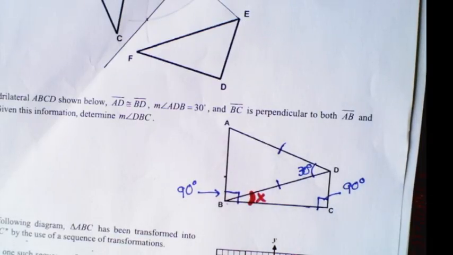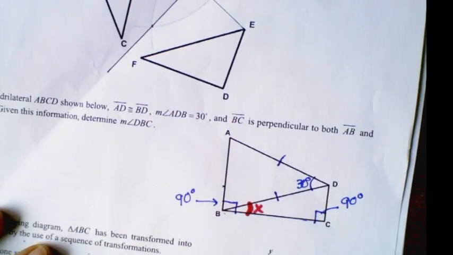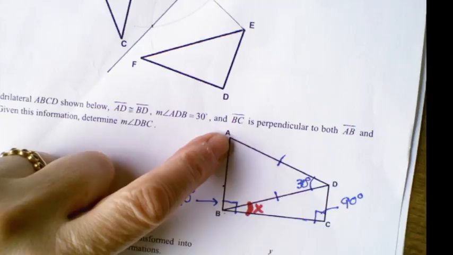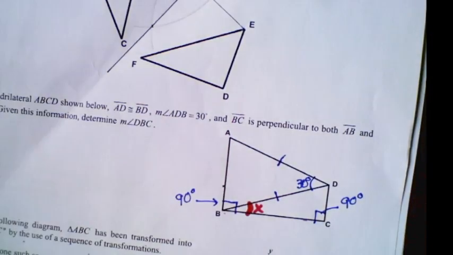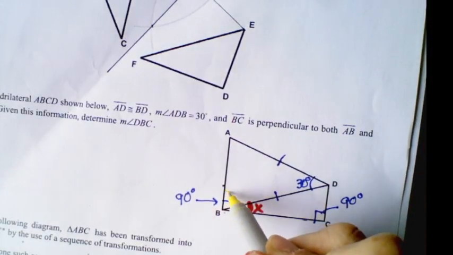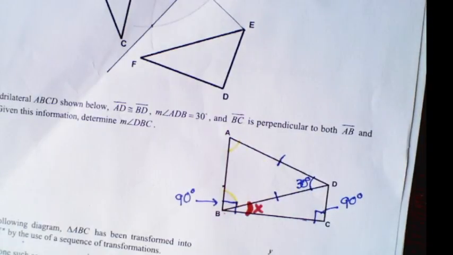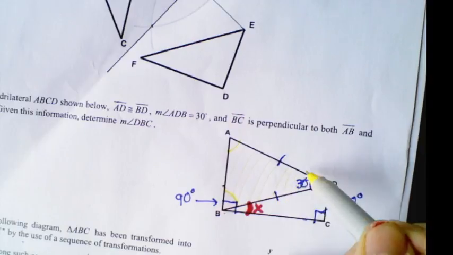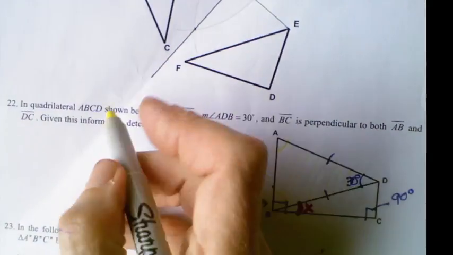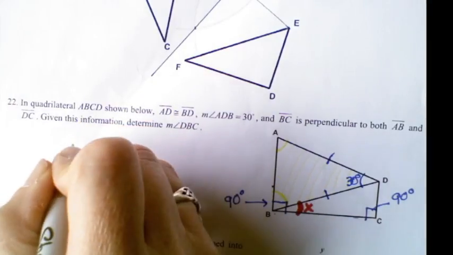Alrighty, so let me think about this. I know that angle A, this angle, is the same as this one here because base angles in isosceles triangles are congruent. This angle here in yellow has to be the same as this one here. So I'm going to concentrate right now on this triangle here. And I know that a triangle always totals 180 degrees.